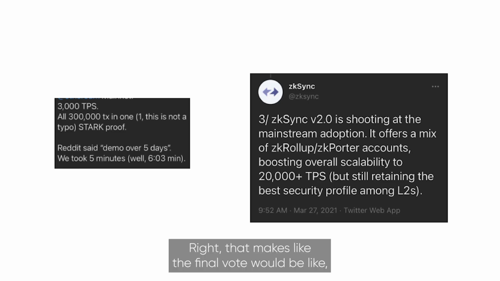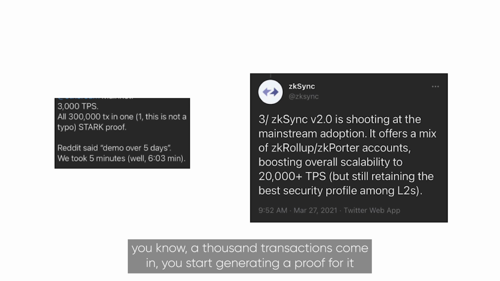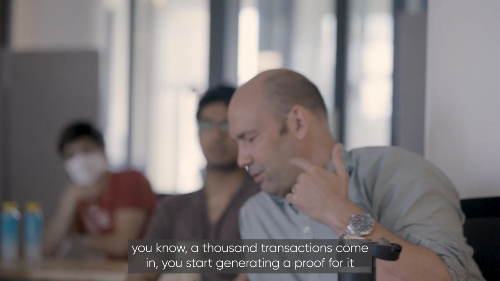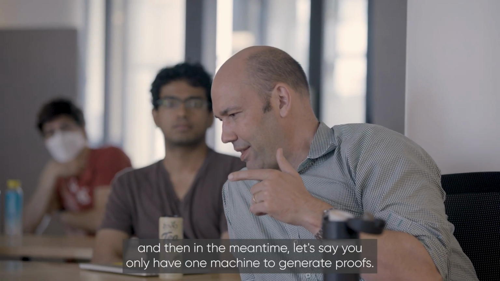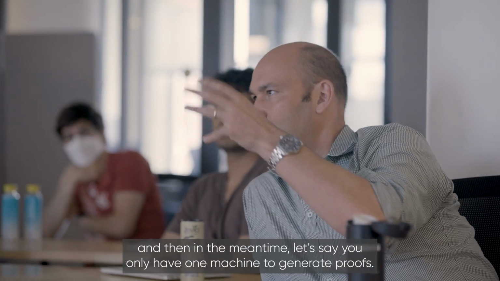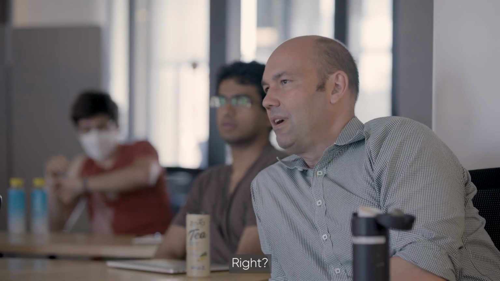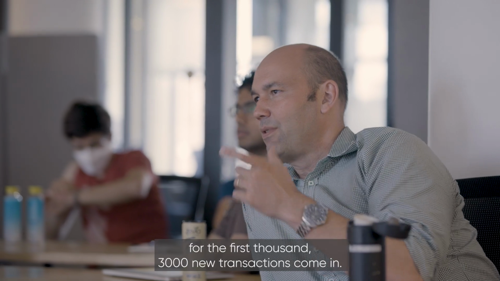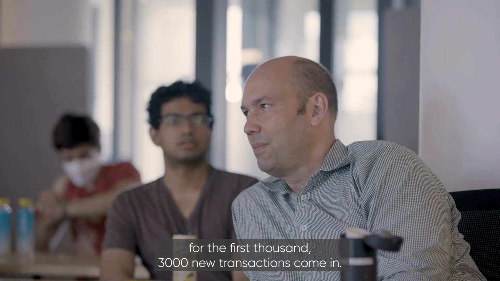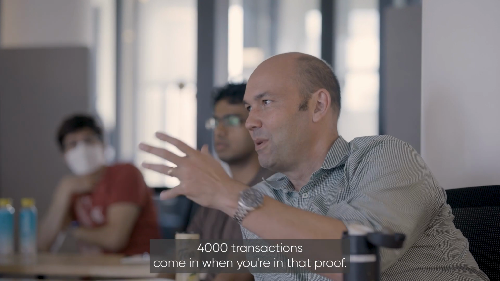I mean, the failure mode would be like 1,000 transactions come in, you start generating a proof for it, and in the meantime, let's say you only have one machine to generate proofs. Right, and then while you're generating a proof for the first, 2,000 new transactions come in, and you do a proof for them, but then 4,000 transactions come in while you're doing that proof.